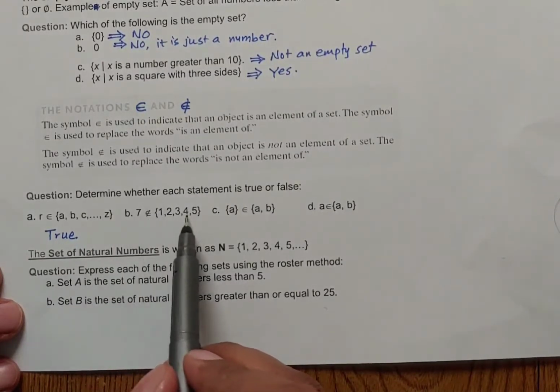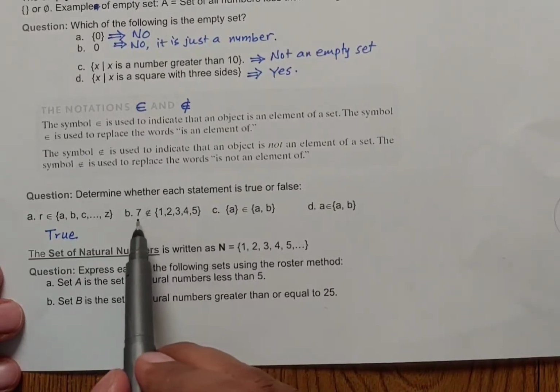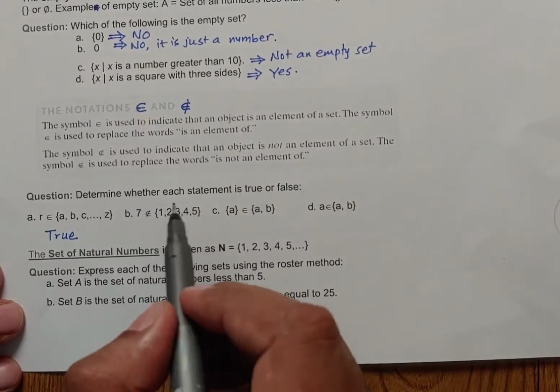7 doesn't belong to this set. There is no 7 in the set. So 7 doesn't belong to the set. So this is true.